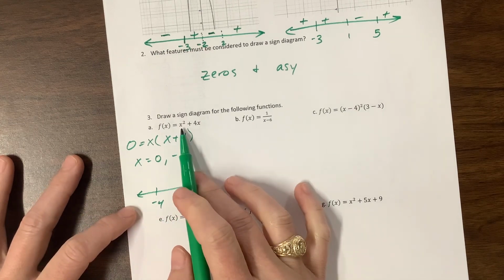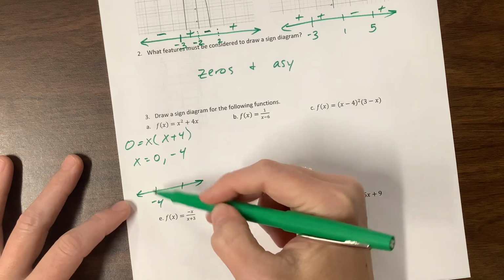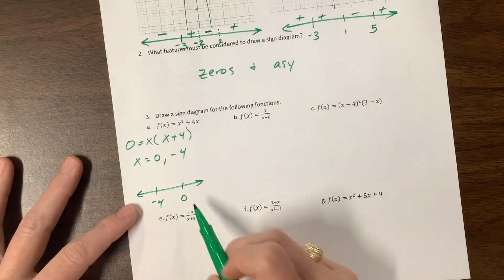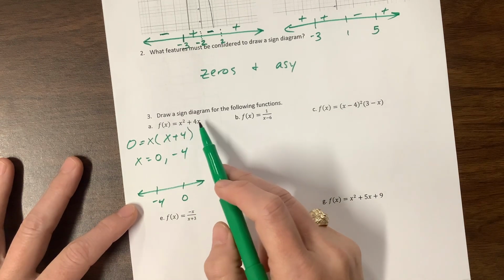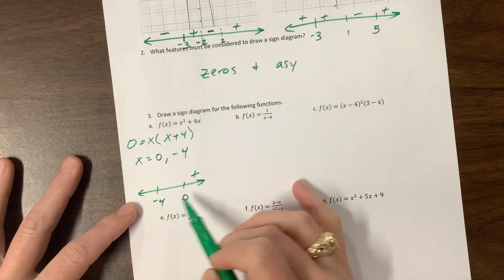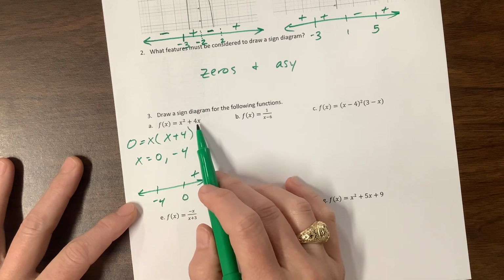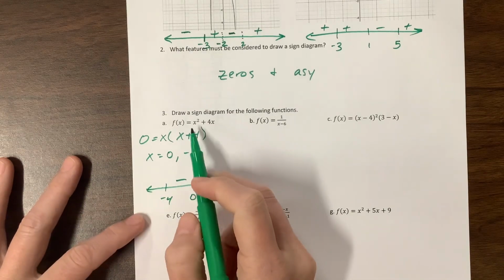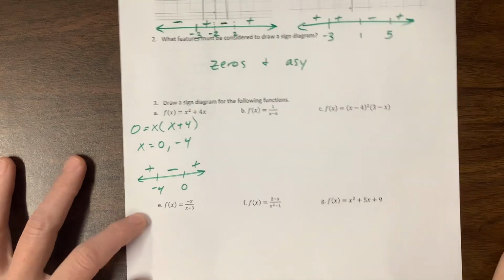Since this is quadratic, and we know that it's opening up, it's going to go positive, negative, positive. But let's check by plugging in a point. Let's plug in 1, an easy number to plug in. 1 squared is still positive, 4 times 1 is still positive, and a positive plus a positive is still positive. Plug in something between here and -1. -1 squared is positive, +1, and then -4 is going to be negative. And then we can plug something in from over here, say -5. That's 25 minus 20, which is positive, and that's what we expected.